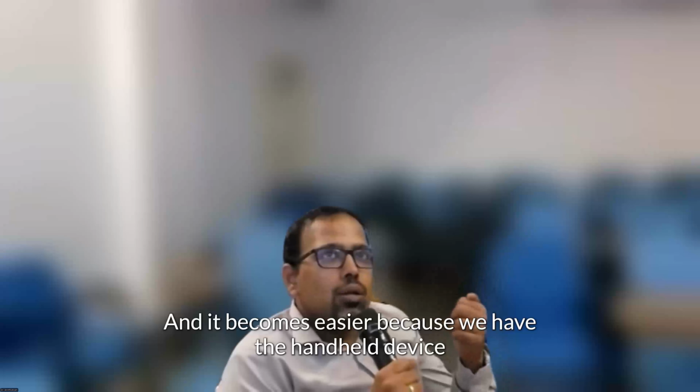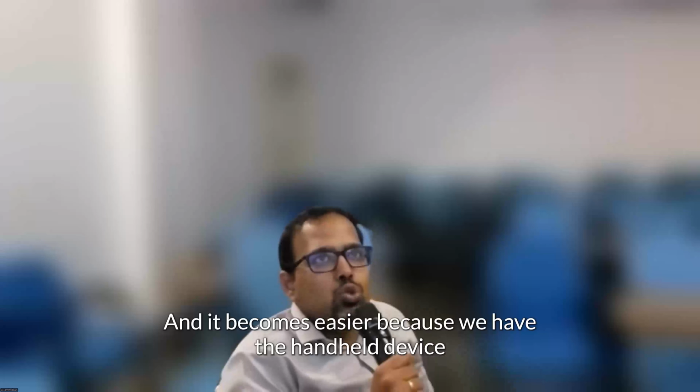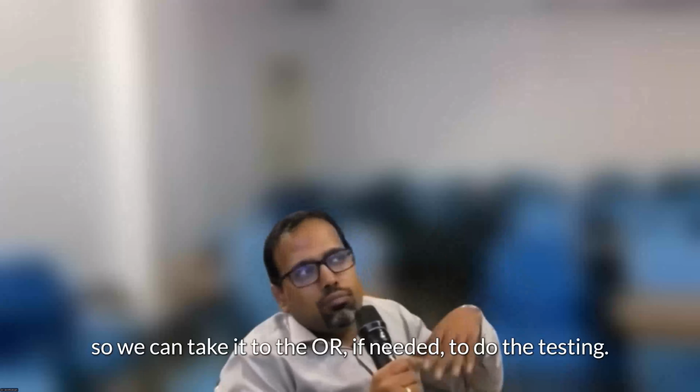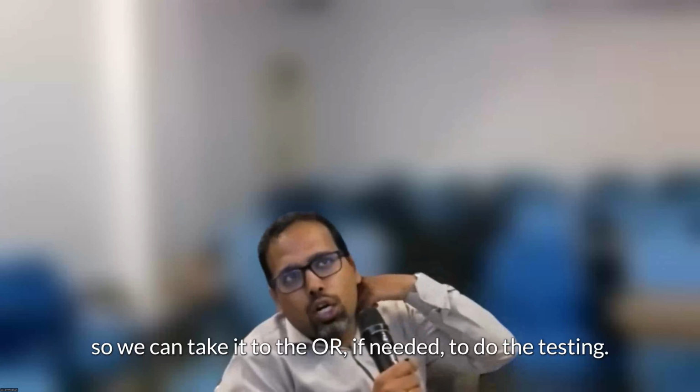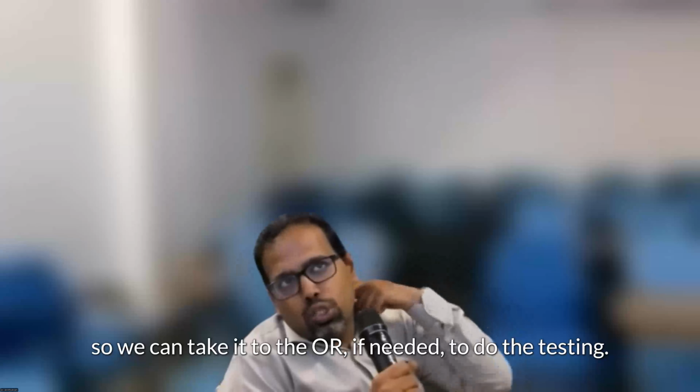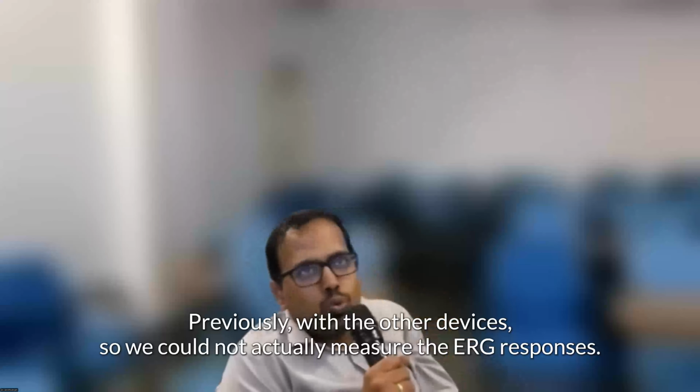under sedation. And it becomes easier because we have the handheld device, so we can take it to the OR if needed to do the testing. Previously, with the other devices, we could not actually measure the ERG responses.